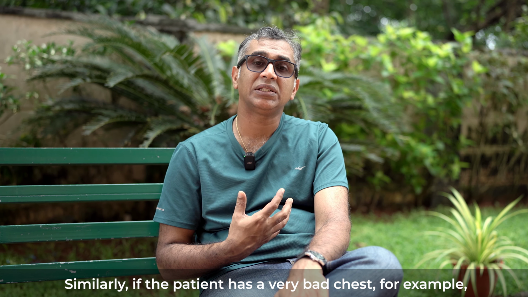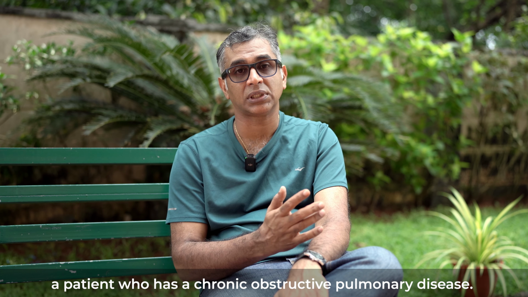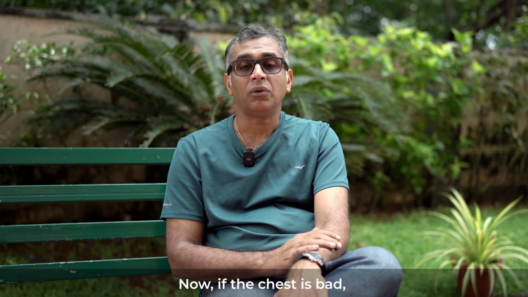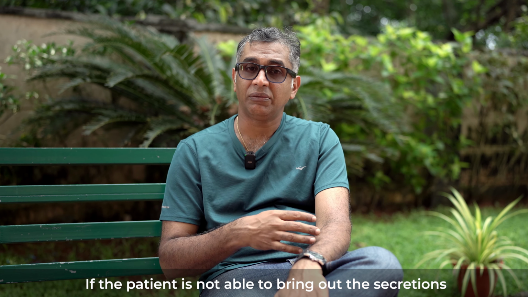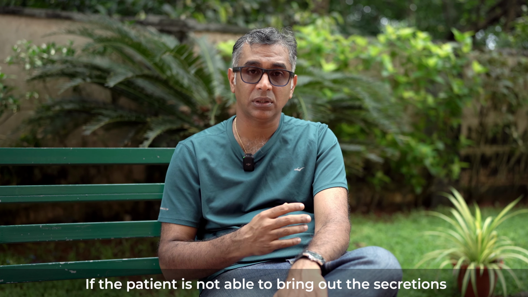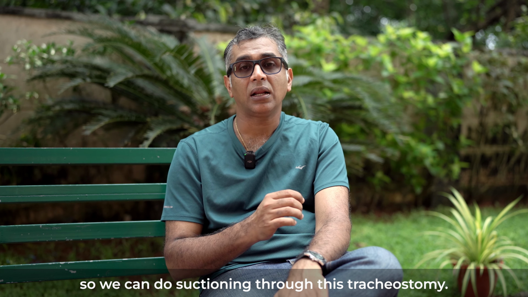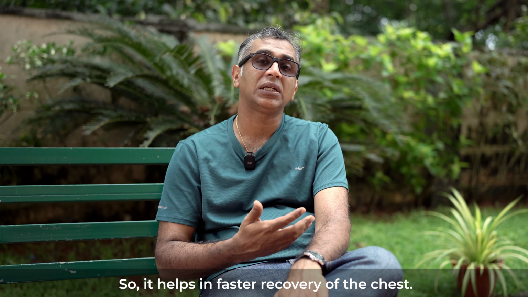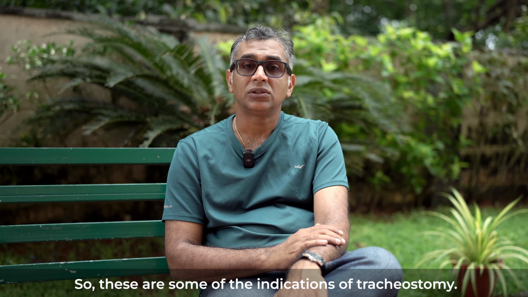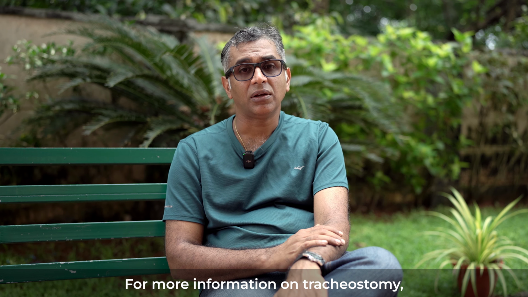Similarly, if the patient has a very bad chest, for example, a patient who has a chronic obstructive pulmonary disease. Now, if the chest is bad, there are a lot of secretions in the chest. If the patient is not able to bring out the secretions or if the cough is not effective, we can do suctioning through this tracheostomy. So it helps in faster recovery of the chest. So these are some of the indications of tracheostomy.